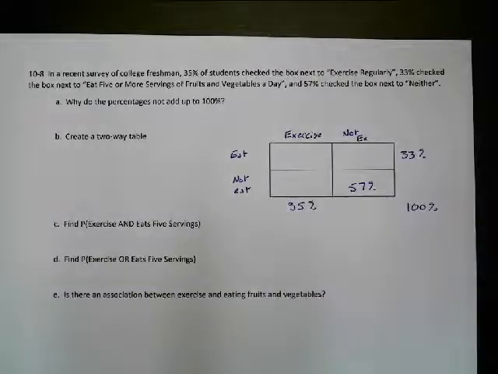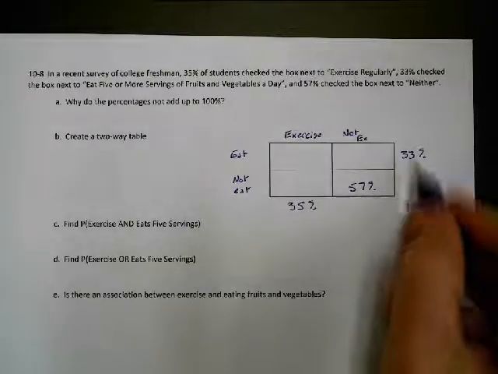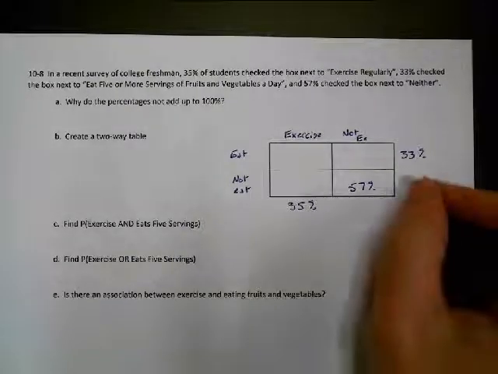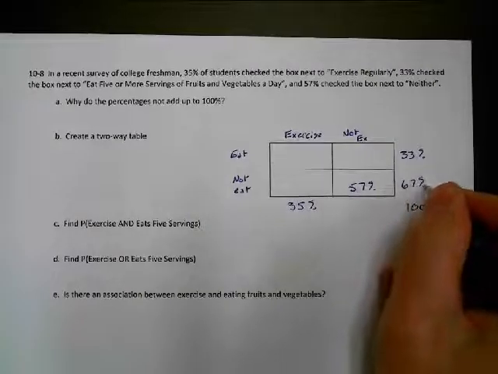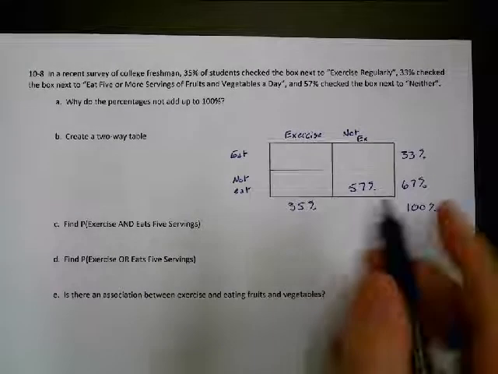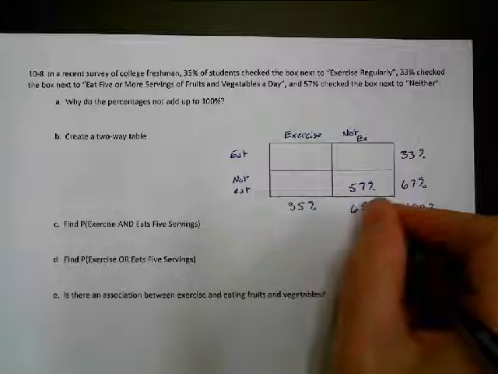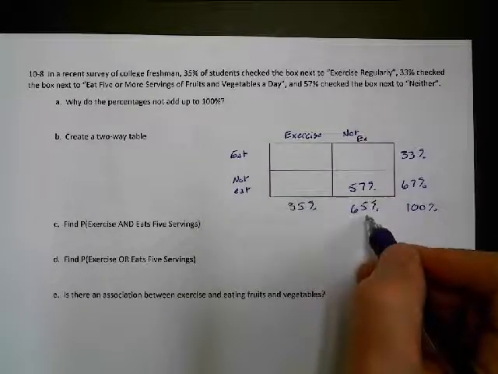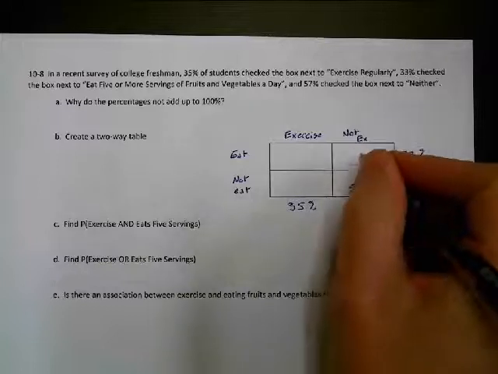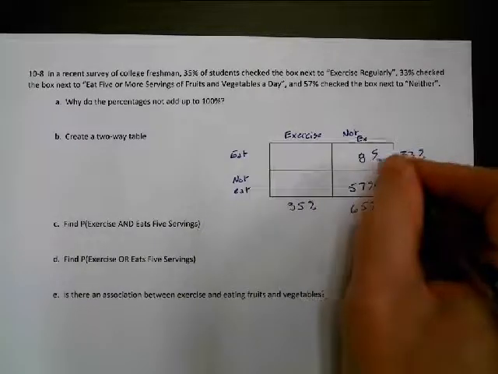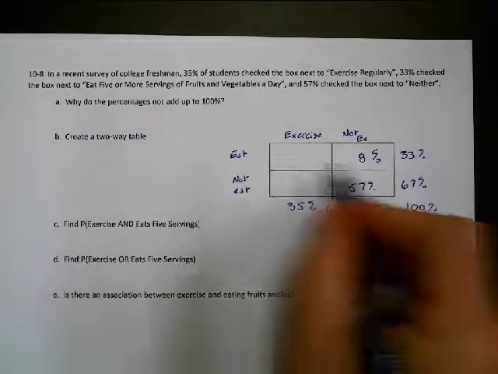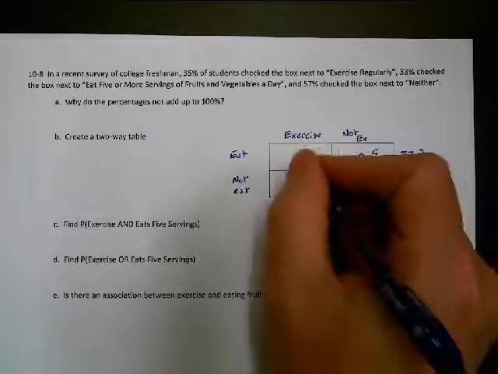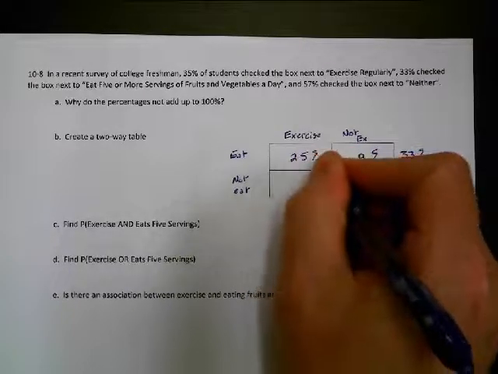So we're going to look at our numbers here, and it looks like I can find out here that there should be 67% because it has to add up to 100%. I can see here that this should be 65% because it has to add up to 100%. 57% and 65, that means this has to be 8% because it has to add up going down here. Over here it has to add up, which means we have 25%. And over here, our last one, this is going to be 10%.